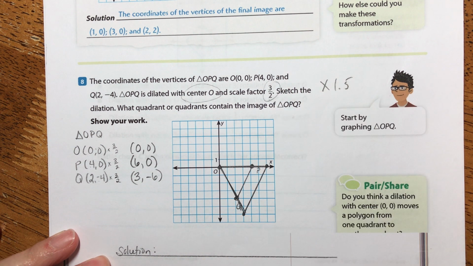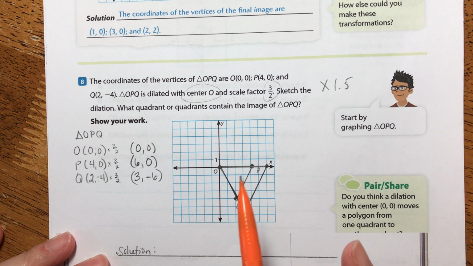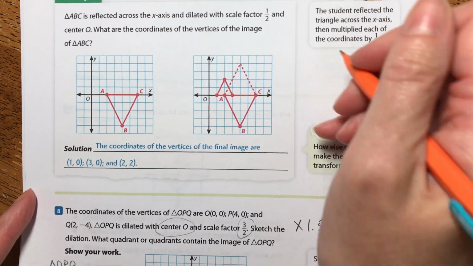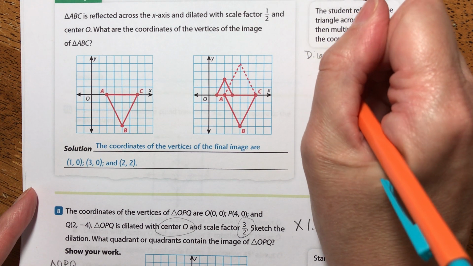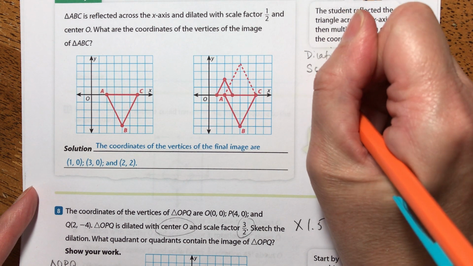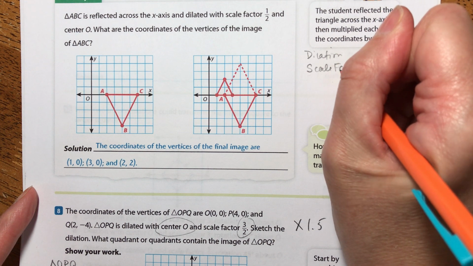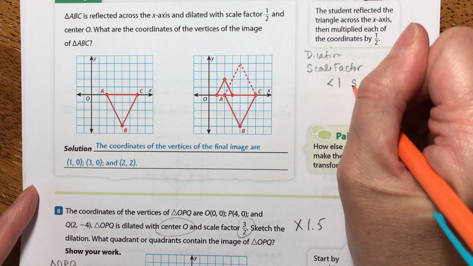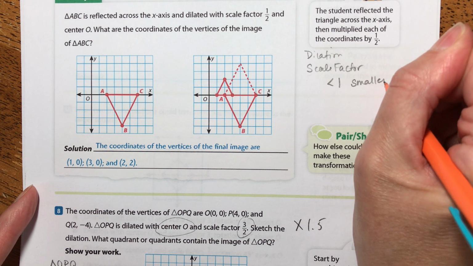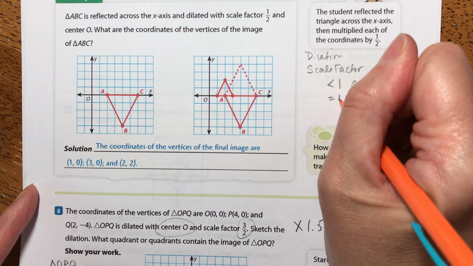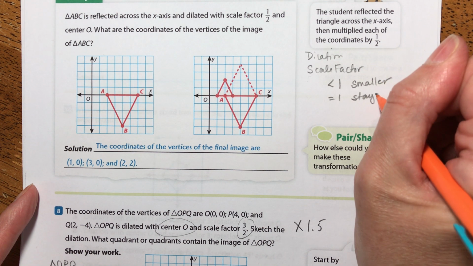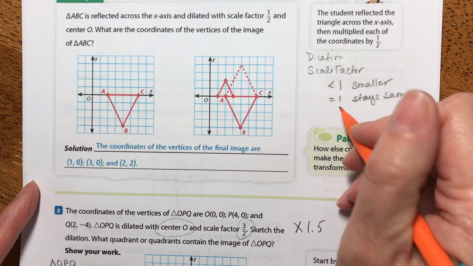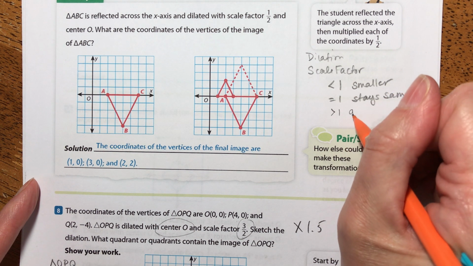Because this is greater than 1, the shape got larger. Should we write that somewhere? Just some notes. Can I put it up here? So if we look at a dilation, if the scale factor is less than 1, it's going to get smaller, shrink. If the scale factor is equal to 1, it stays the same. We don't really multiply by a scale factor of 1. If it's greater than 1, it gets larger.